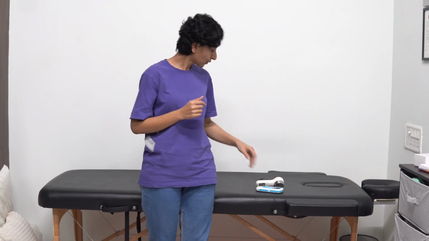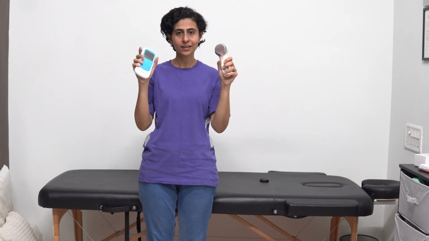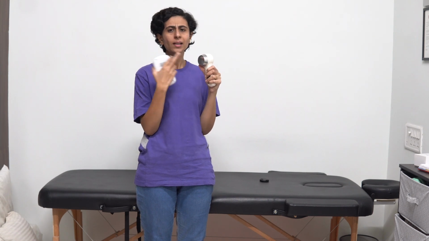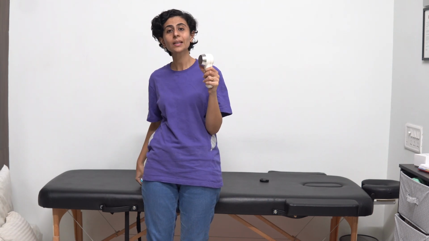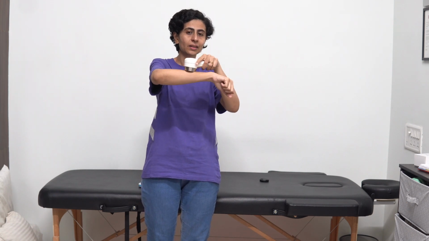Simple pelvic movements. So just now I said ultrasound and TENS, which is very helpful for your pain relief. So let me show you. These are the devices which I was talking about. This is ultrasound and this is TENS. So for ultrasound, what we do is we mix Volini gel, or any kind of diclofenac gel, with an ECG gel, and then we massage it over the area wherever there is a pain.